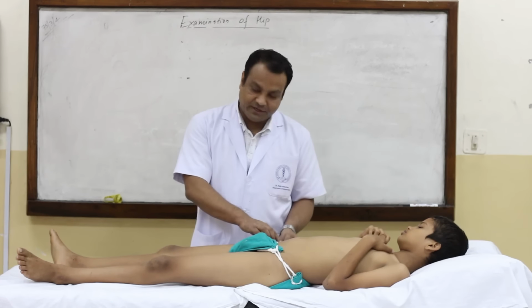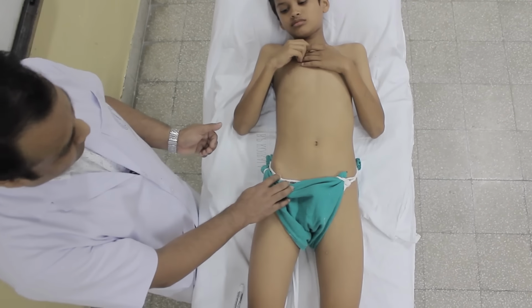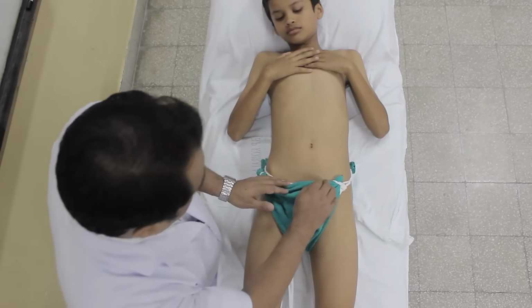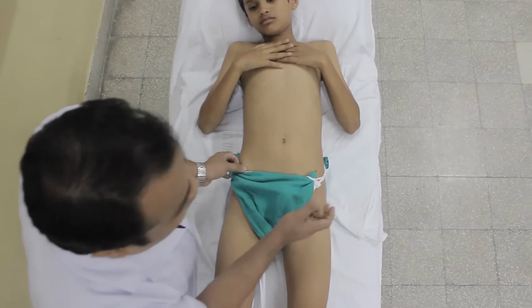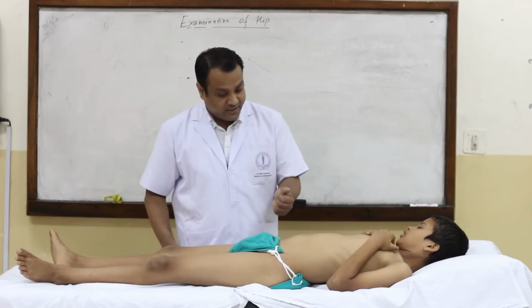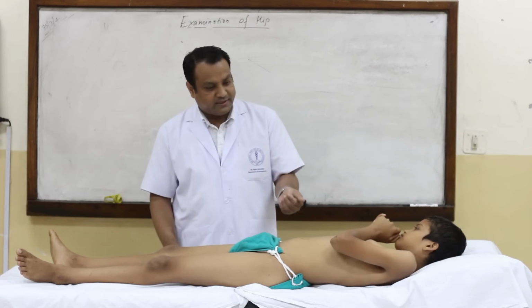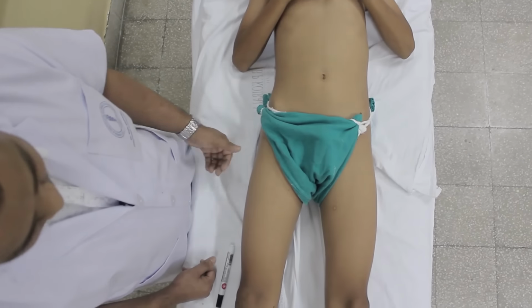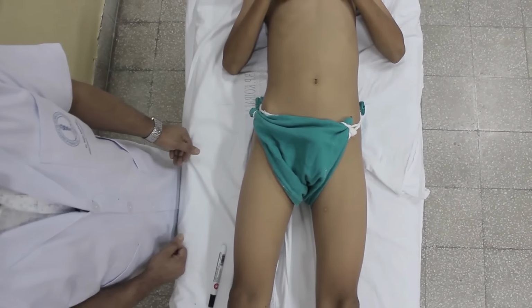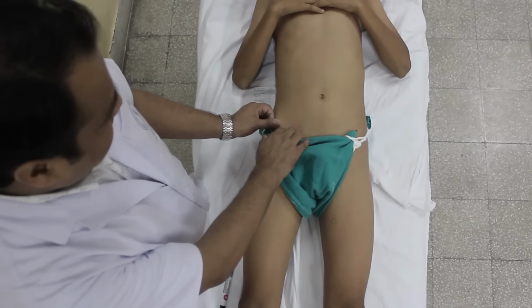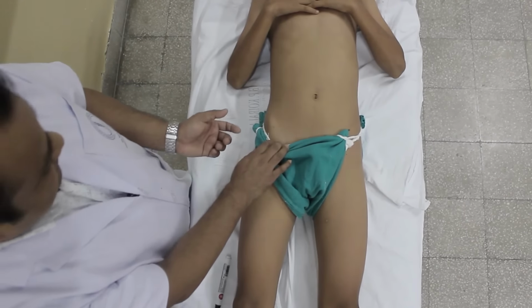Next is the anterior superior iliac spine. It is important. You must see whether one of them is at a higher or lower level. The level is very much important. If one is at a higher level, you say the right-sided ASIS is at a higher level. If lower, you say the right-sided ASIS is at a lower level.